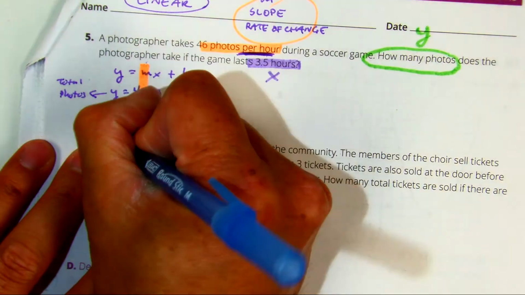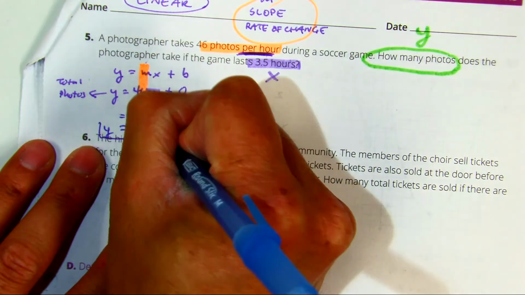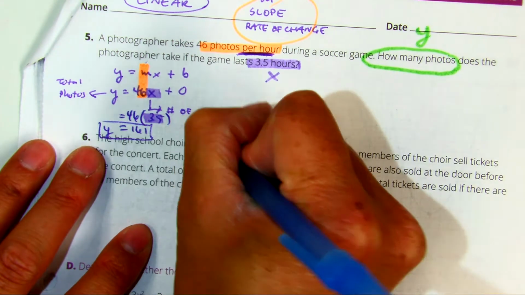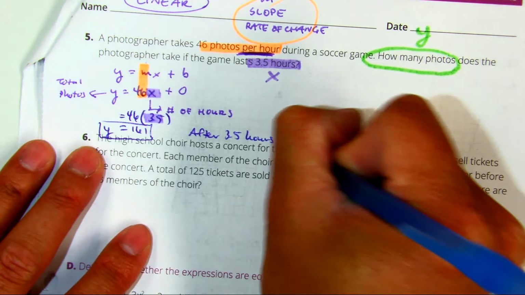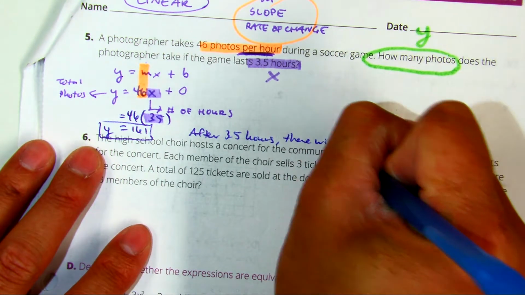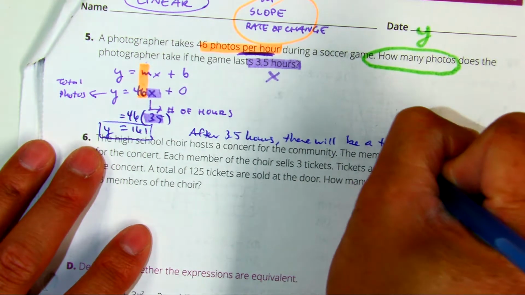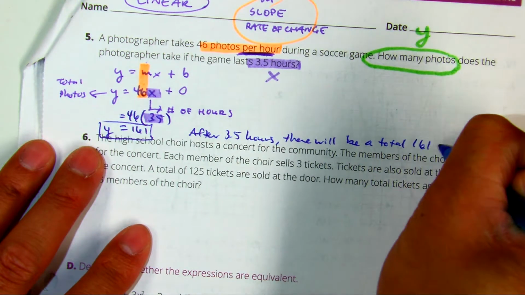Y equals 161. What does that mean? After 3.5 hours, there will be how many photos? A total of 161 photos.